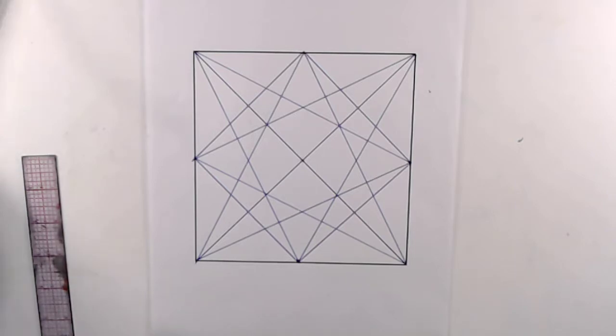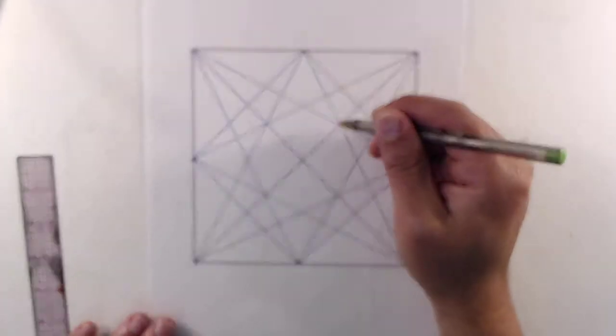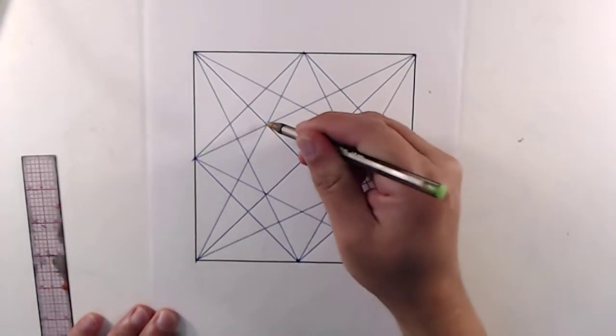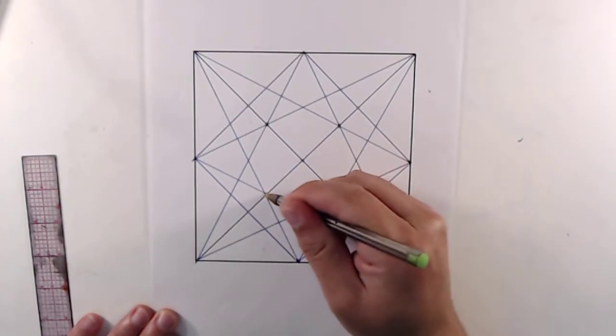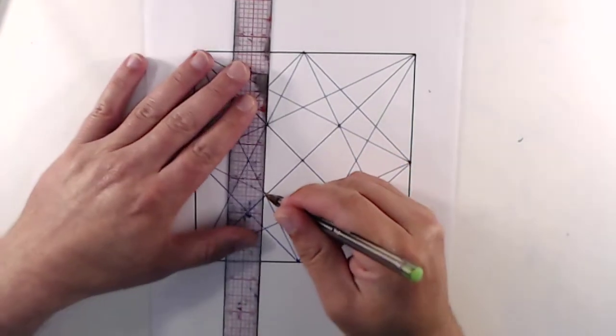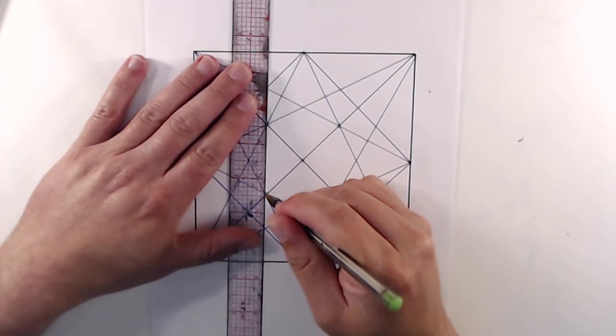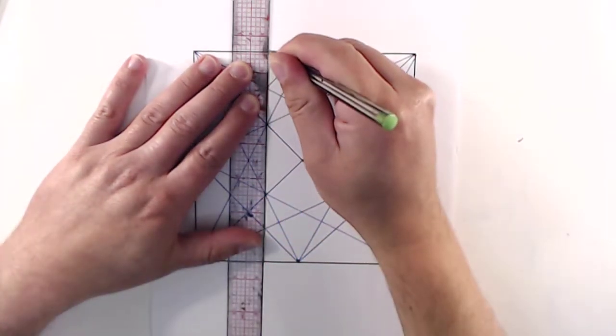So let's look at some of the points that it pulls out. Alright, so if we look at this node here and its counterparts here and here, and we draw those lines, connect those nodes with lines, that is.